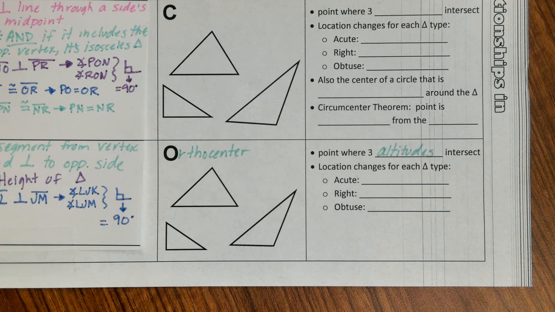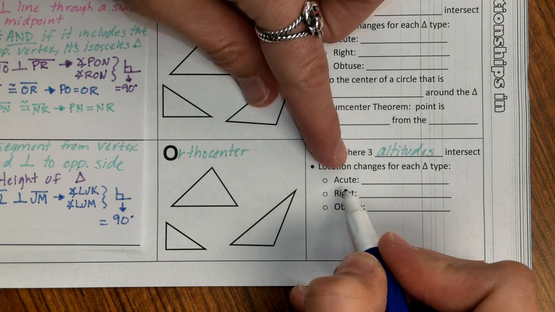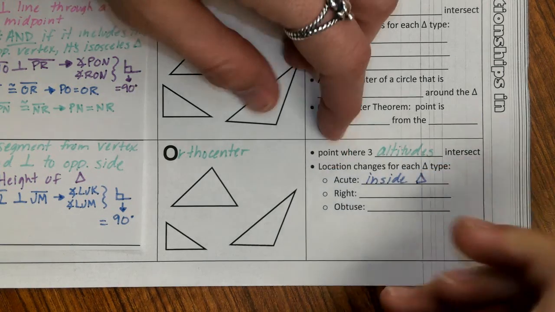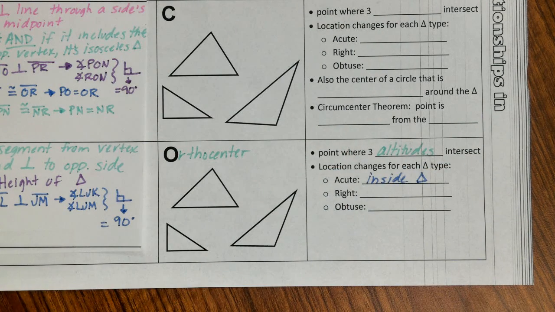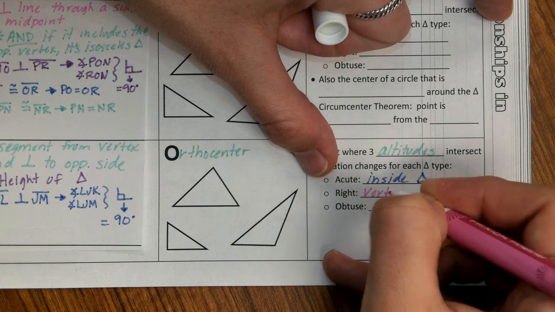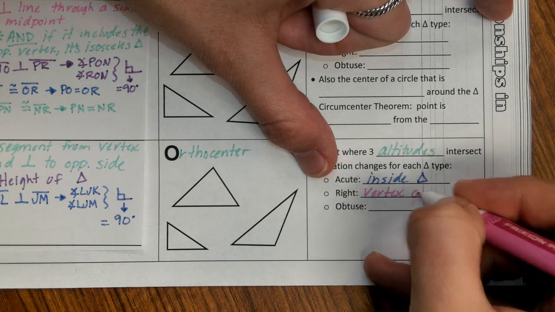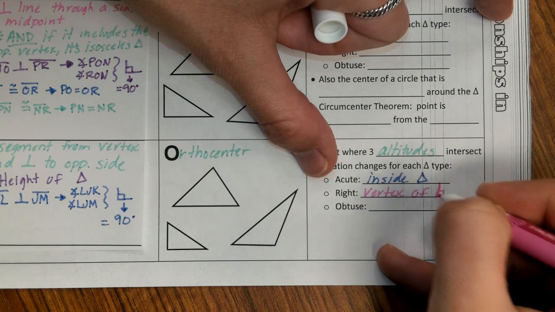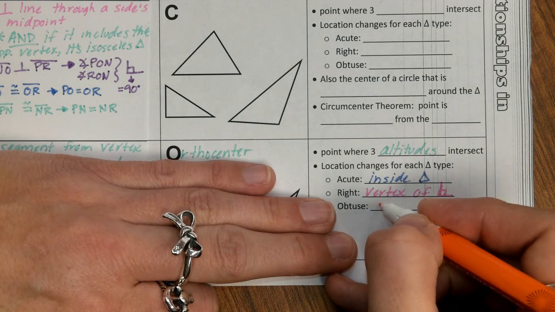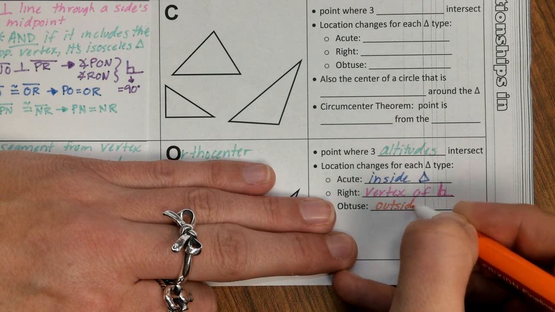And again, as we saw in those bottom 3 triangles on the notes, depending on what kind of triangle we have, your orthocenter could be in different locations. On our acute triangle, we saw that the orthocenter was inside the triangle. On the right triangle, it was on the vertex of a right angle. And our obtuse triangle, the orthocenter was outside the triangle.